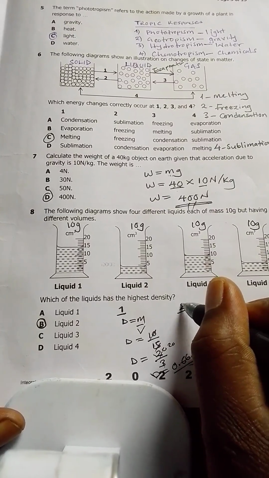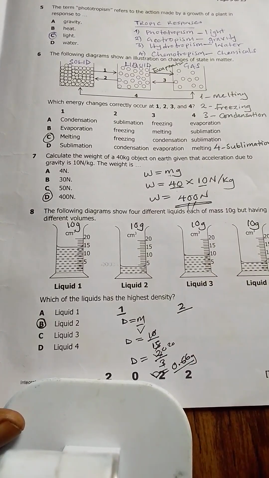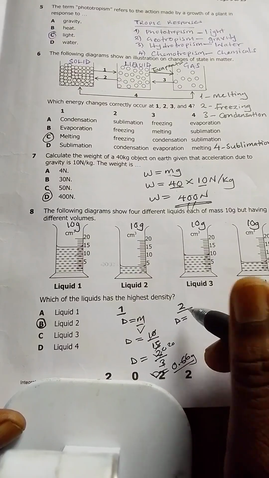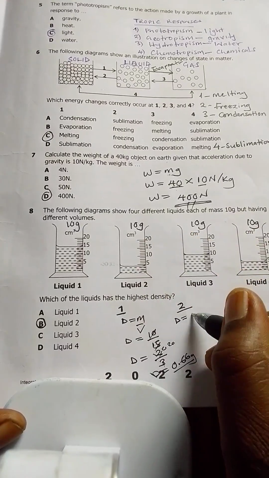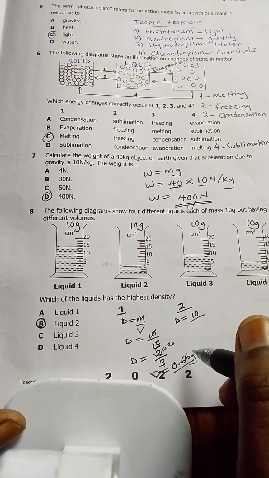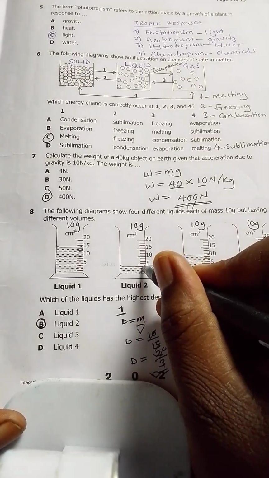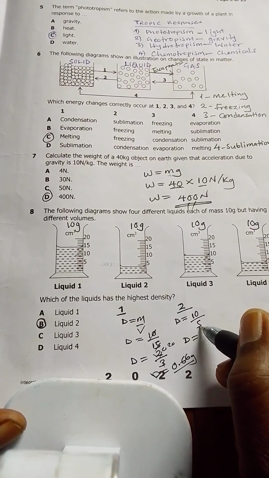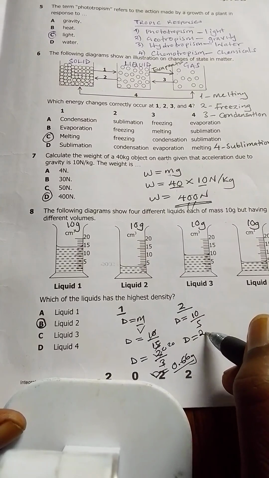Okay, then let's find the density for liquid 2. So density is equal to mass, it's 10. So 10 over what's the volume? The volume is 5. So density is equal to 5 into 10 is what, 2.